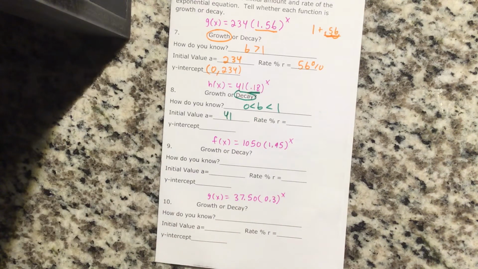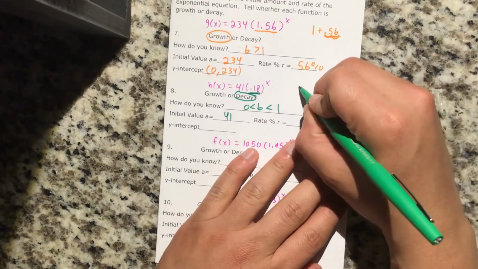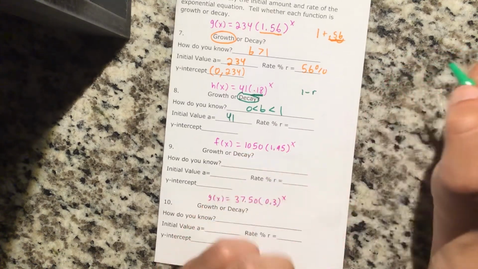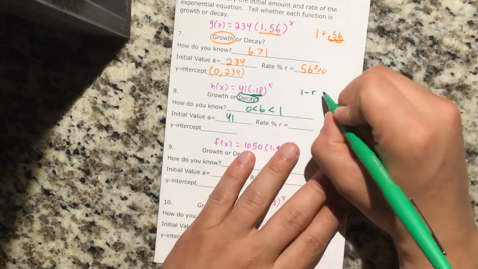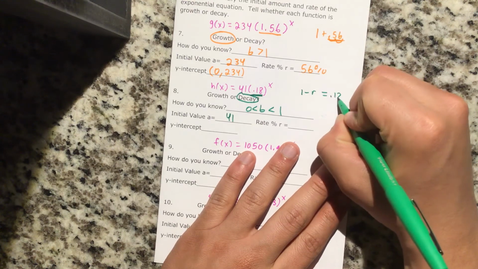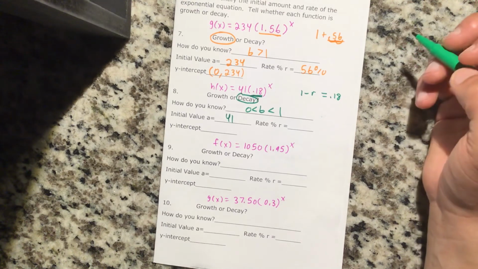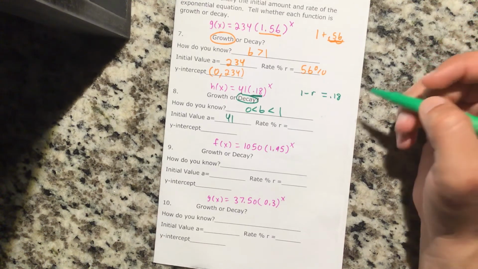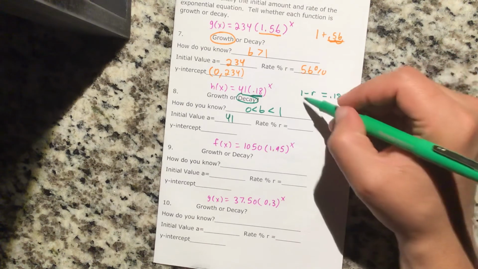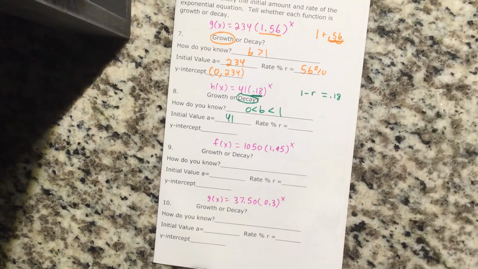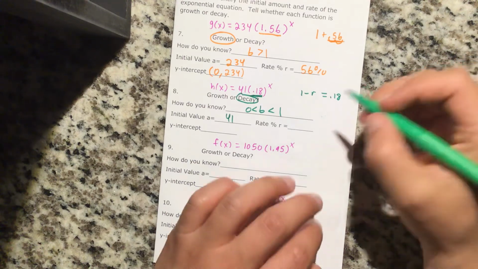My rate, this part is a little bit trickier, okay? So my rate, remember, for decay, it's 1 minus r, okay? And in this case, my 1 minus r was 0.18, okay? So, to find that r, this is what you're going to do. You're going to subtract the 0.18 from 1, okay? So it's kind of like the opposite of what we did before, okay?